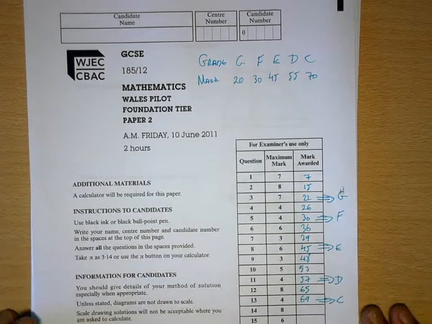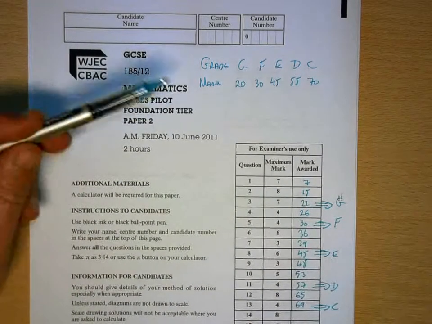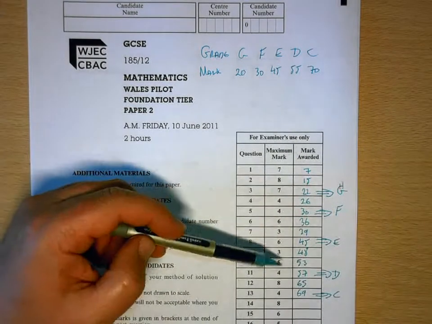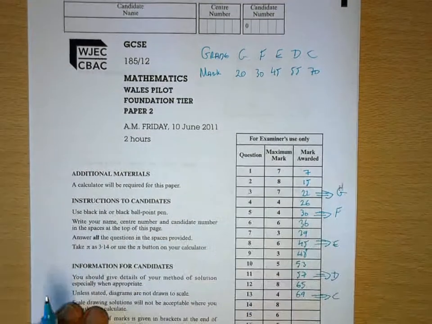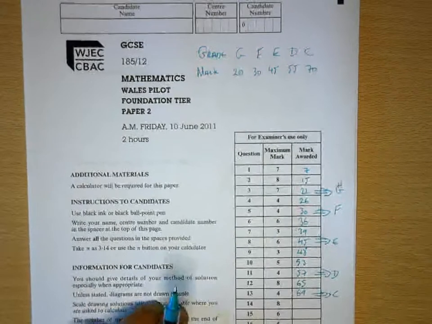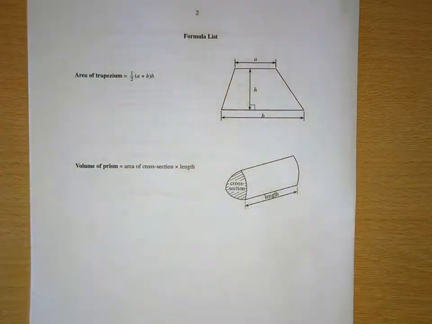Okay, pilot paper again. This is paper 2, calculator allowed. As with the previous ones that I've videoed, I've broken down where we start to enter grade earning questions. Okay, so let's work through the first 9 questions.